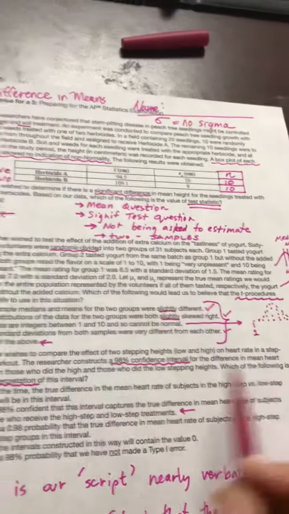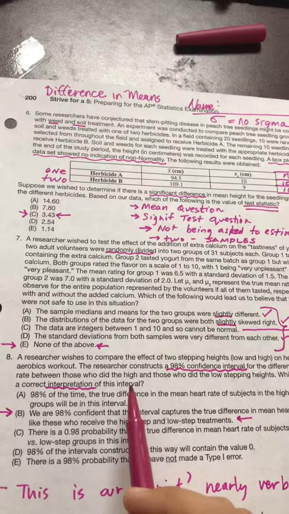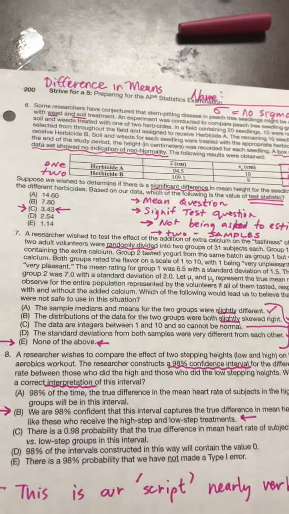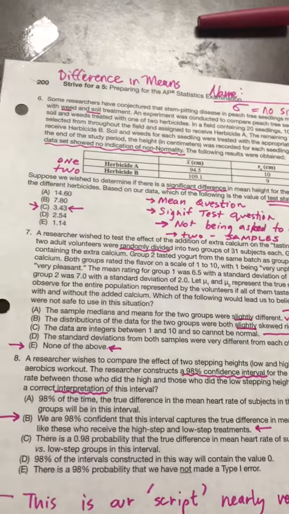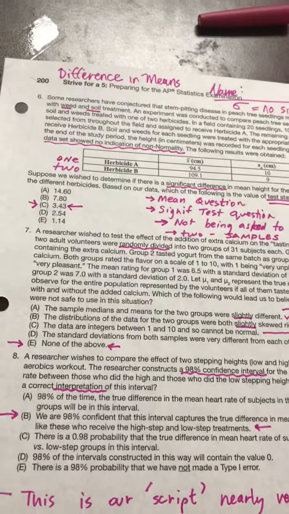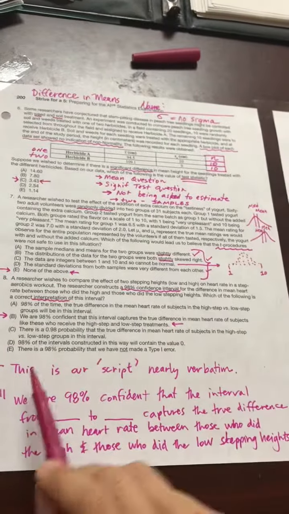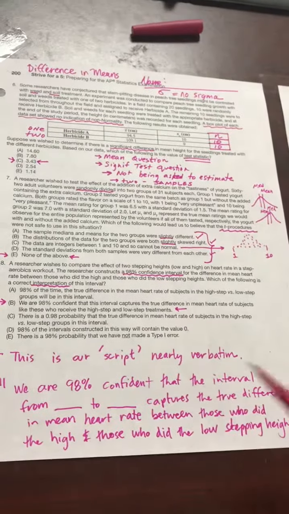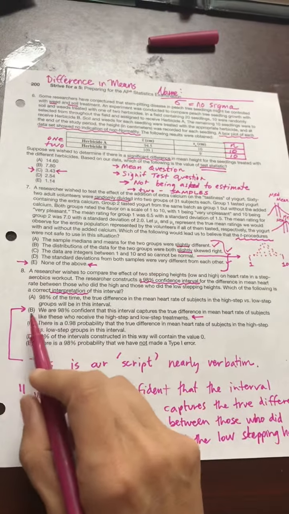So that's code for do a confidence interval. Now they're asking which of the following would be a correct interpretation of the interval. So technically, they're not even asking you to do it. They're asking you, you went ahead and did it. And so I'm going to practice my script. Let's imagine they gave me data and I went ahead and did it. This is our script nearly verbatim, B.